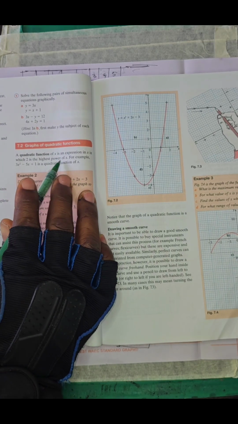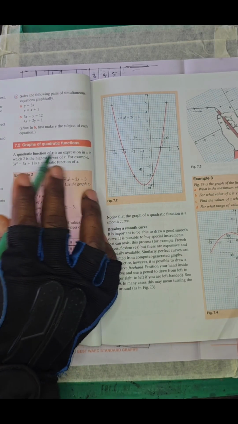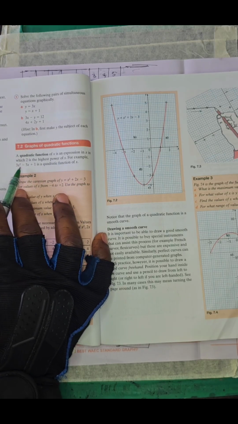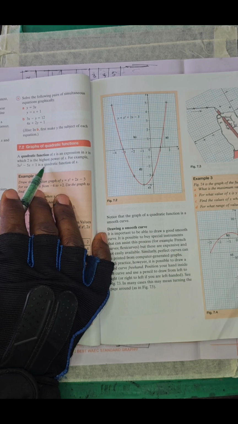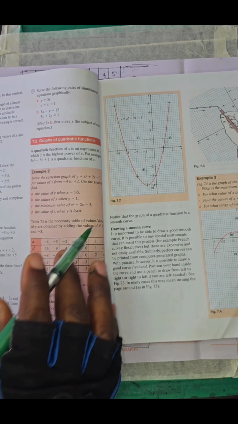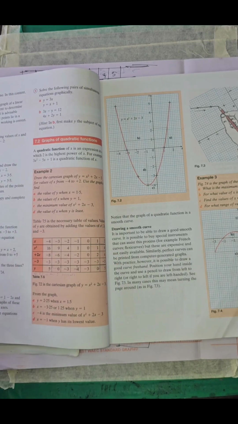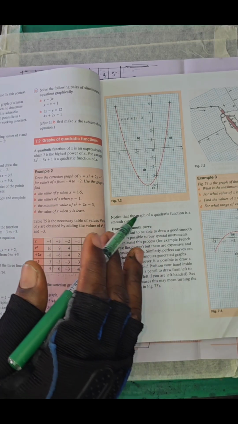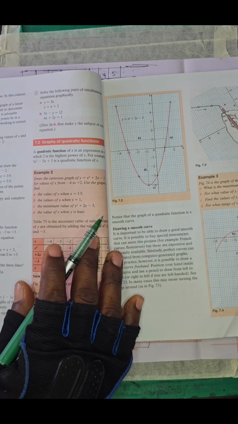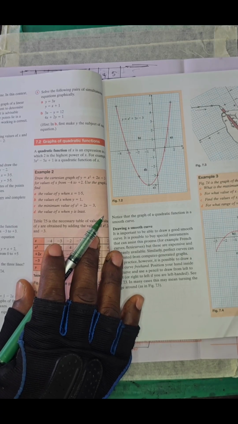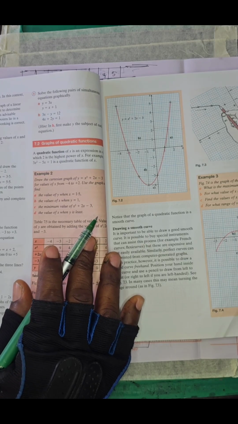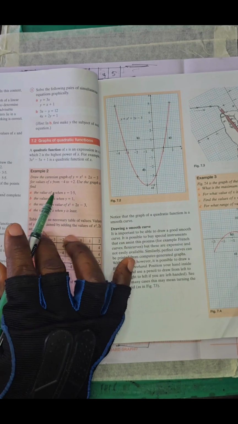A quadratic function of x is an expression in x in which 2 is the highest power of x. For example, 3x squared minus 5x plus 1 is a quadratic function of x. So a quadratic function is simply a function in x; it can be any alphabet, but in this case, I'll deal with x. But the highest power must be 2. Once it's more than 2, it's no longer a quadratic equation. If it's less than 2, like the one we did in the previous class, which is 1, that one is a linear equation. So let's go to the first example.